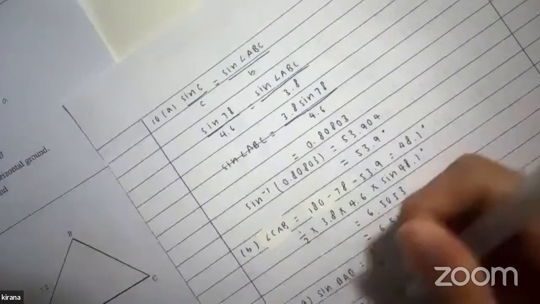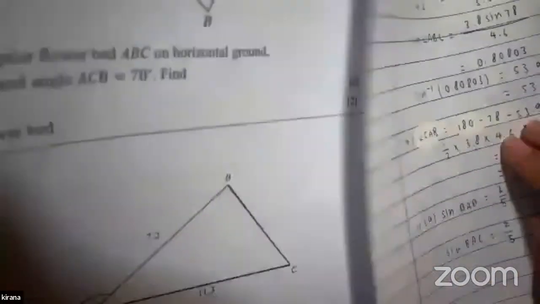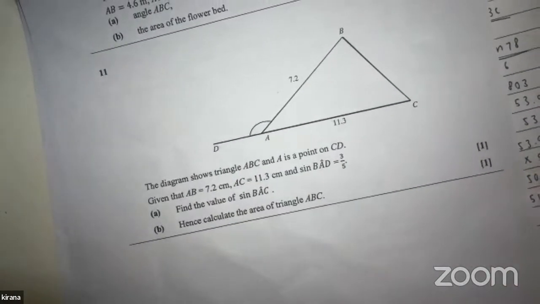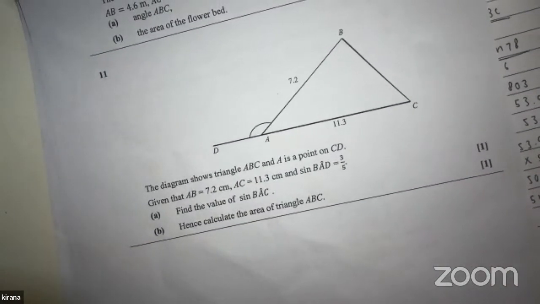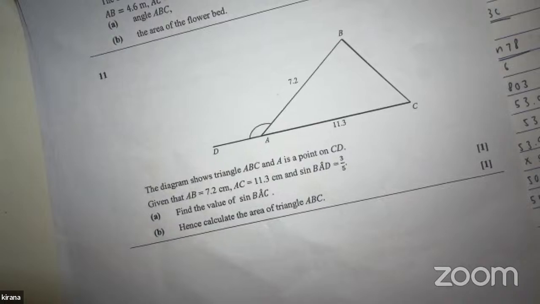You have to do this question because of... Question 11A. Yeah? Okay, good. Now let me look at it. Okay, glad to know that question is smooth. And still very small. Let me make it bigger. All right, 11. He also wants sine BAC. He wants sine BAC. All right.